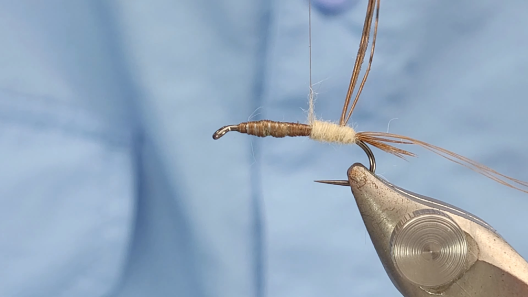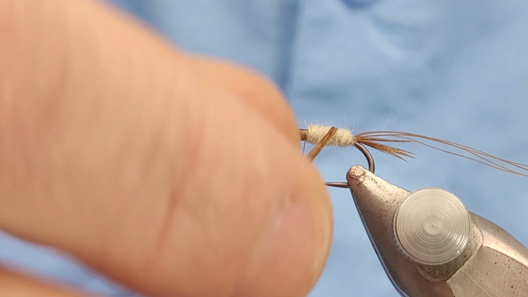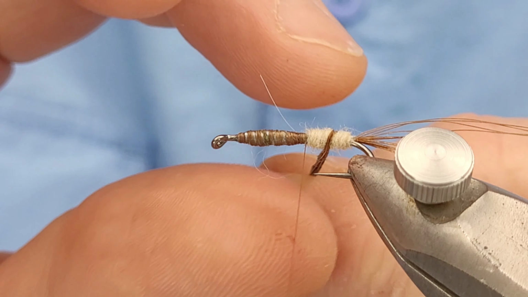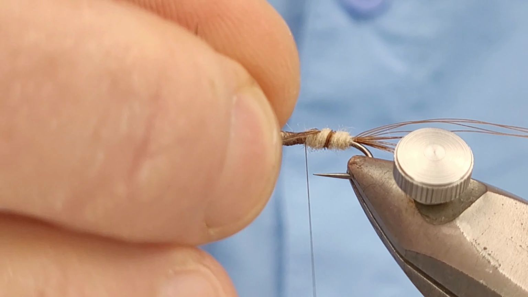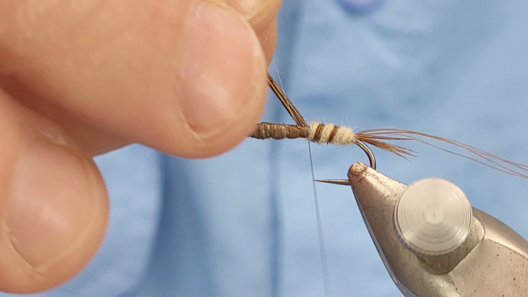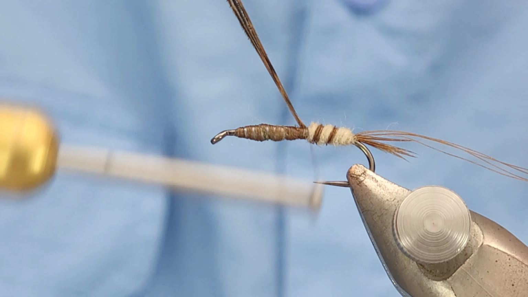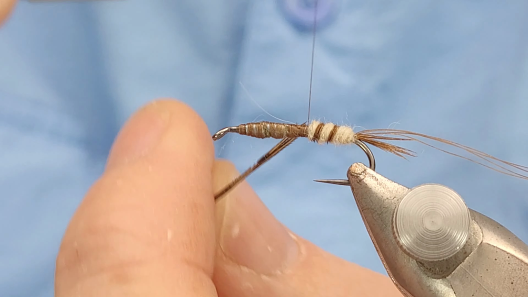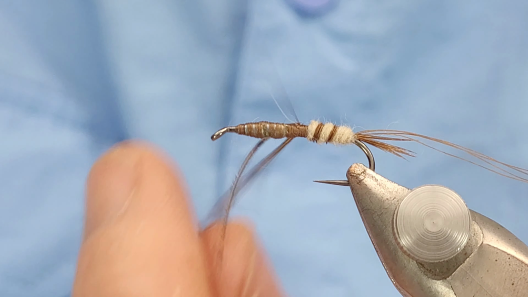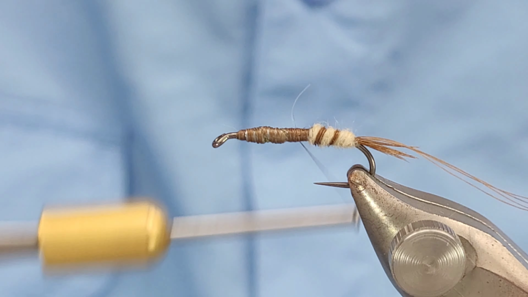Okay, so a few turns in front, and now with these, I'm going to grab them all together and put in a few turns and then trap them in. Alright, I'll just get rid of those pieces, work back down.